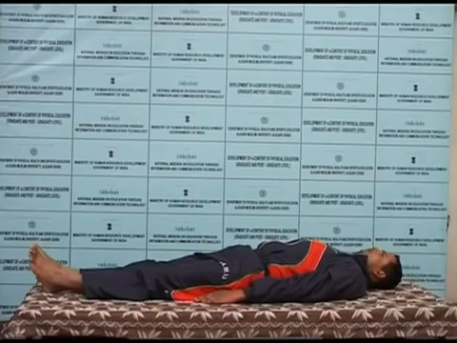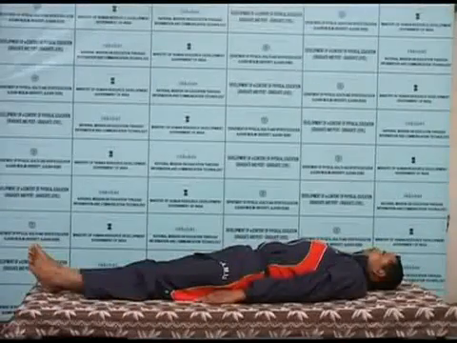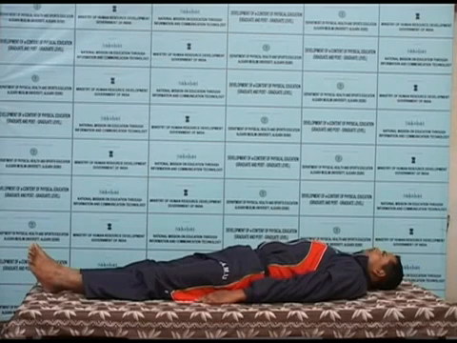Some of the important abdominal exercises. These are the exercises to improve the tone of the abdominal muscles. These types of exercises are given especially for the upper rectus abdominis muscle. We already discussed that the rectus abdominis is one of the major muscles on the anterior side of the abdomen, the main muscle which flexes the lumbar region and the trunk.